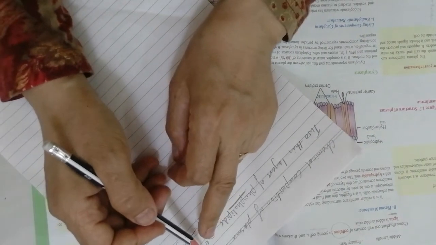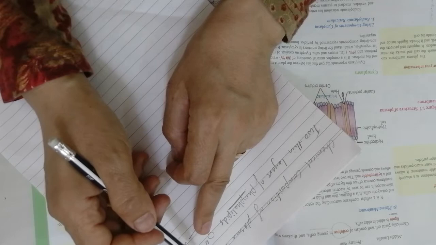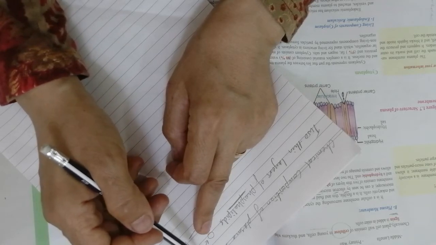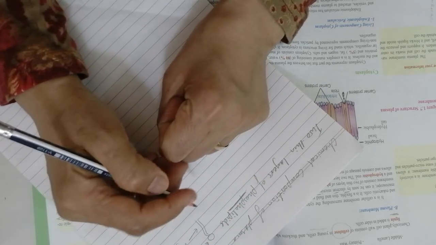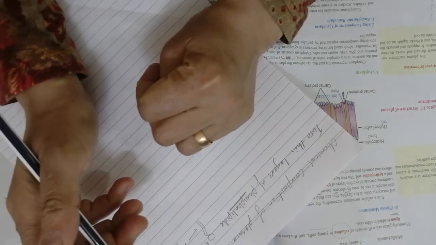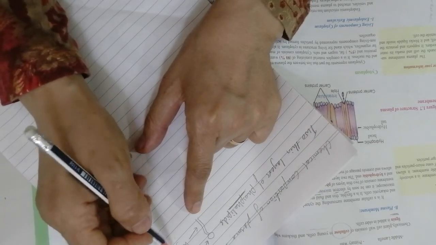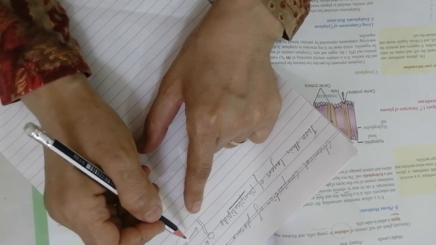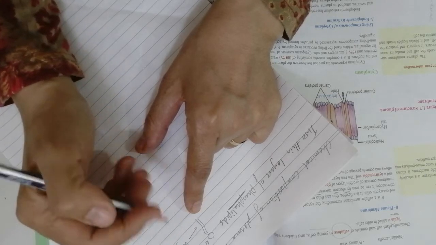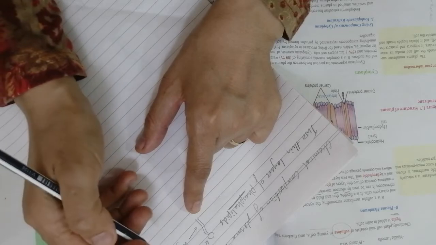What's the meaning of hydrophilic? Hydrophilic means that it has the tendency to mix with water or be wetted by water. While hydrophobic, what is the meaning of hydrophobic? It means that it tends to repel or fail to mix with water.